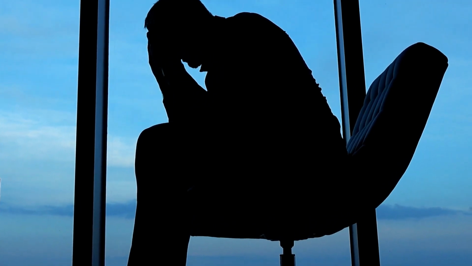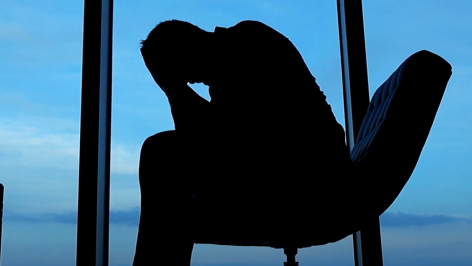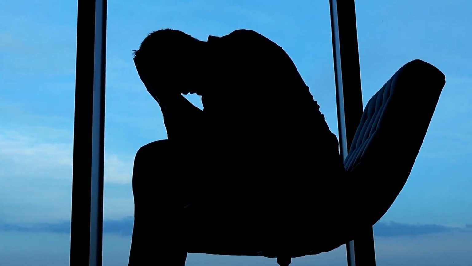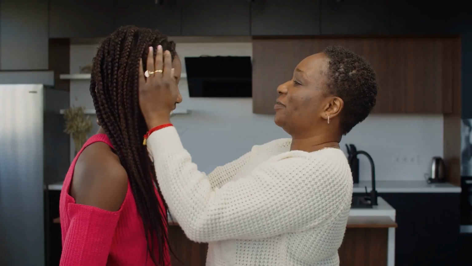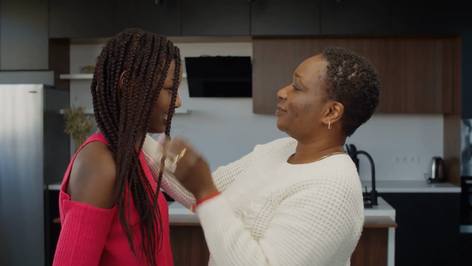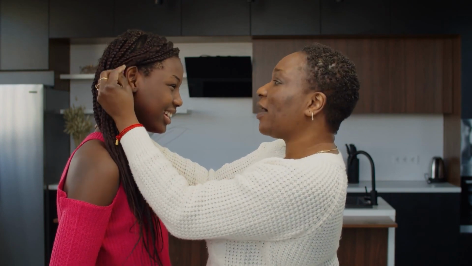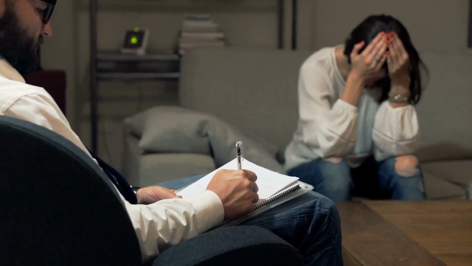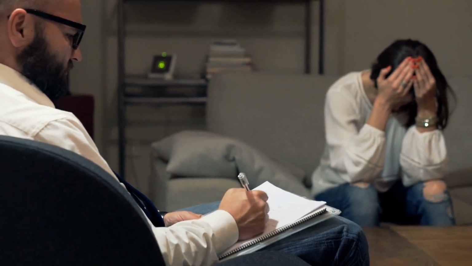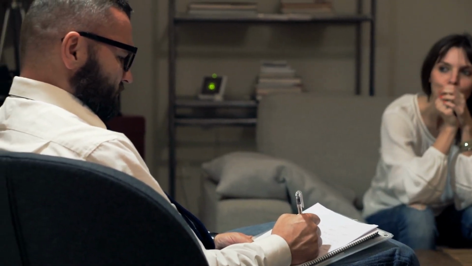How to cope with sadness. Coping with sadness can be challenging, but there are many strategies that can help. Talking to a trusted friend or family member, practicing self-care and seeking professional help are all effective ways to cope with sadness. Therapy, for example. It's important to remember that everyone copes with sadness differently, and there's no right or wrong way to do it.